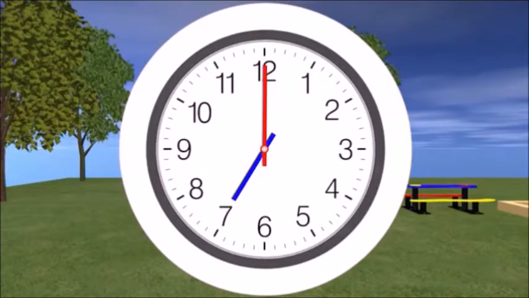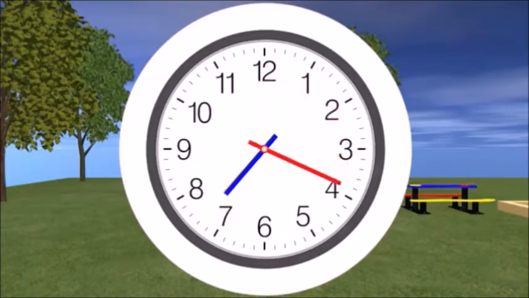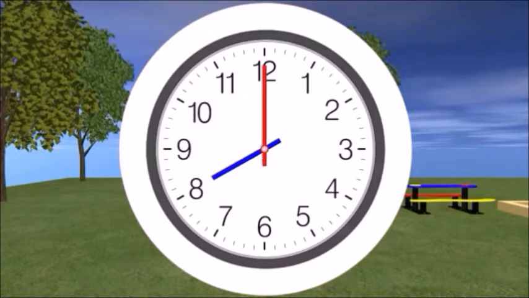Now that we know what o'clock means, it is time to learn about half hours so I can know when to go to my basketball game. Right now the time is 7 o'clock, but watch this. The minute hand is moving around the clock, but you will also notice that the hour hand is moving as well. While the minute hand went all the way around the clock, the hour hand moved from the 7 to the 8. That means 1 hour went by.